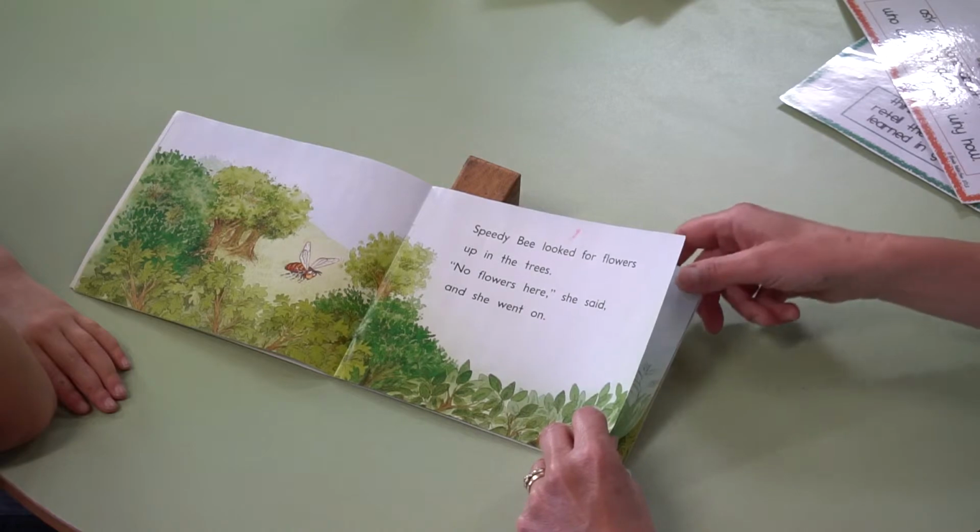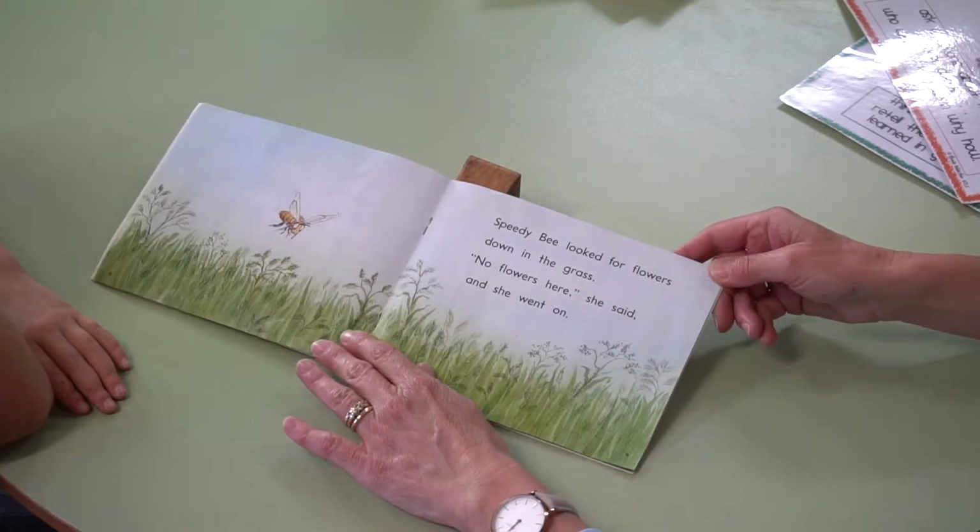What I just did then was to get Georgia to predict what will be happening, and that's another comprehension strategy. It's getting them to understand what they've read before and to see what might happen next. All right, let's turn the page and see if your prediction was right.